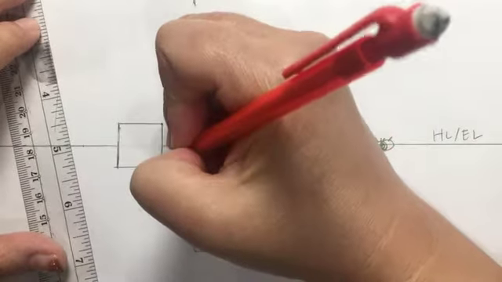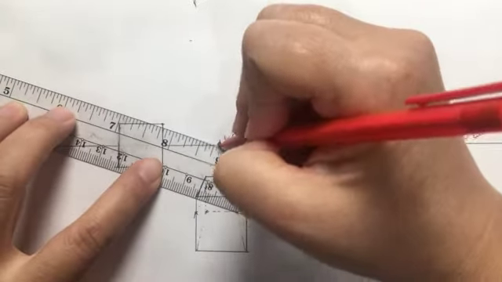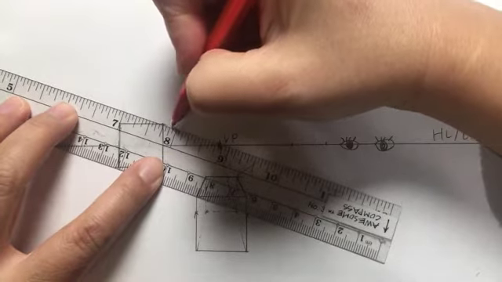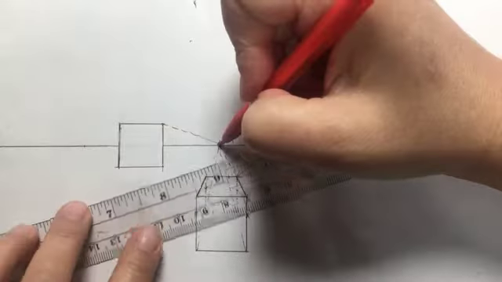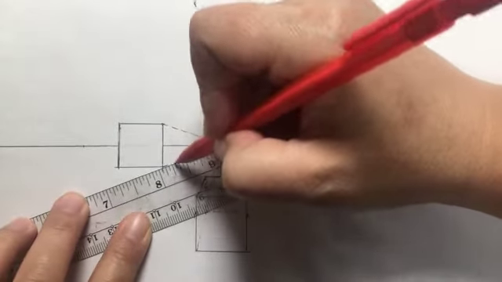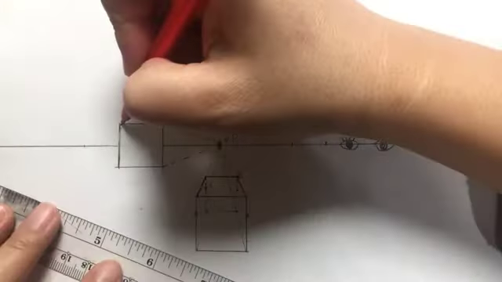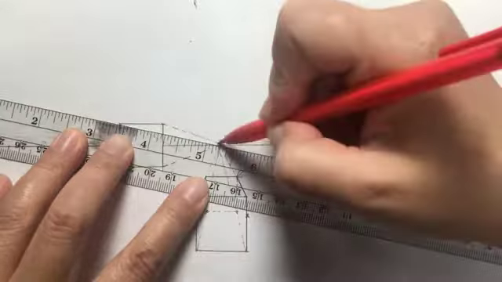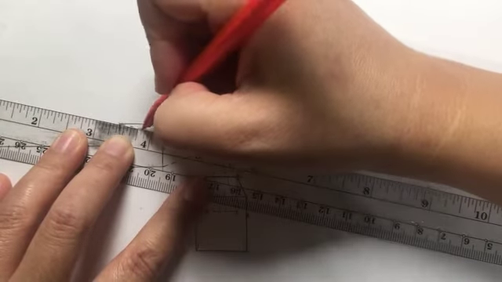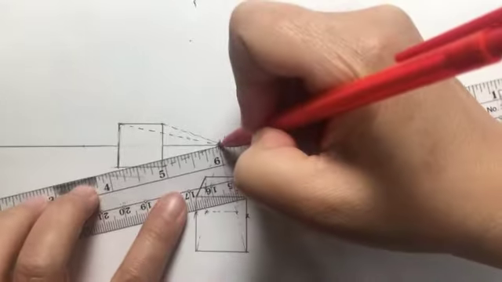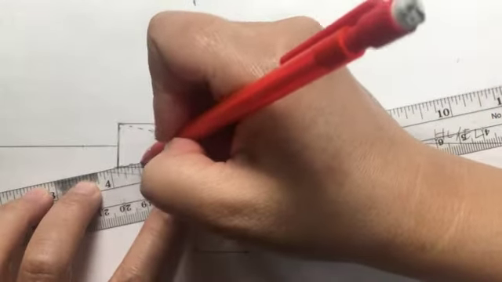And then from the four corners, you're supposed to draw the dotted line. These are the receding planes. Remember, it recedes away from you, right? Like that. And then from here towards the vanishing point, because there's only one vanishing point for 1 point perspective, right?